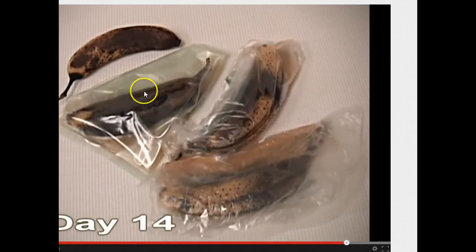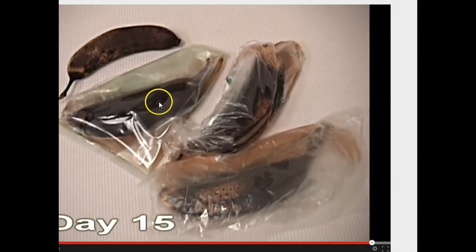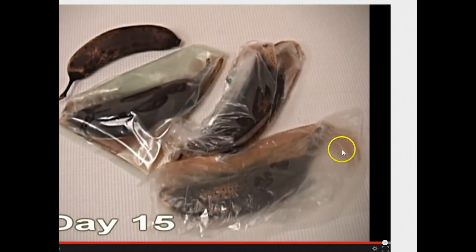Ooh, there it blows up now. Now you're seeing a lot of respiration. You're seeing a lot of buildup of CO2, and here we got a lot of nice bacteria collecting there. So these things actually do work.